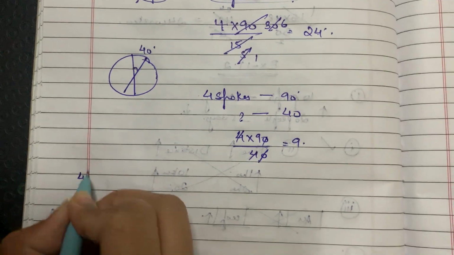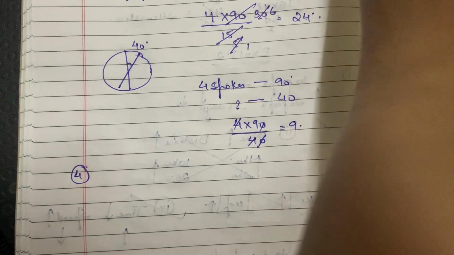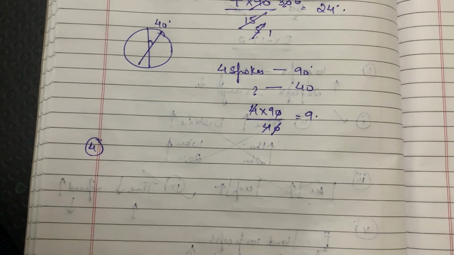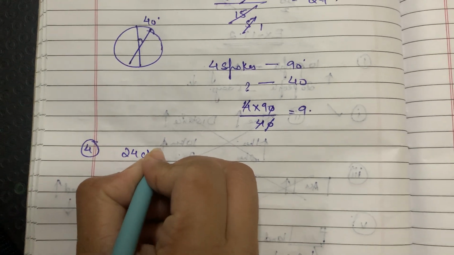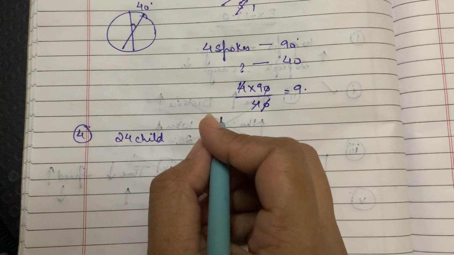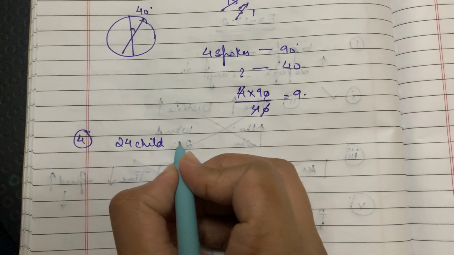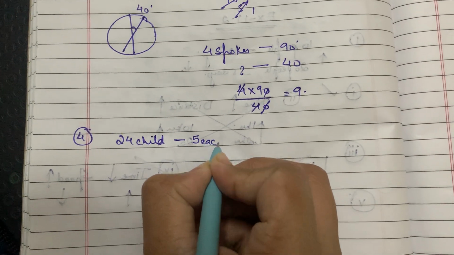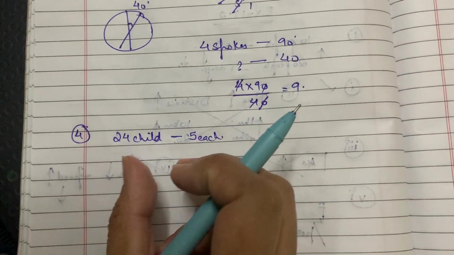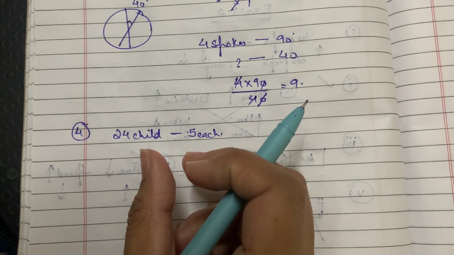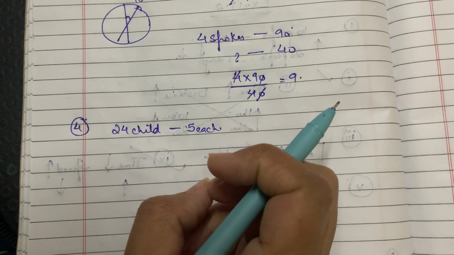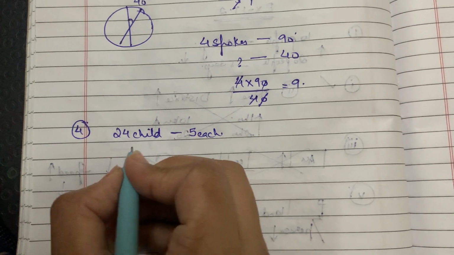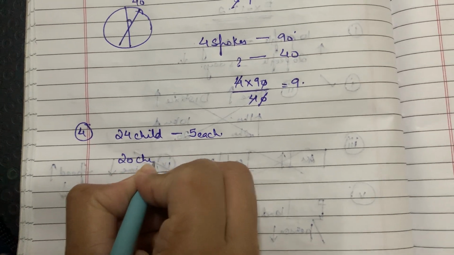Going to the fourth question. It says, if a box of sweet is divided among 24 children, 24 children are there. They get 5 sweets each. 5 is going to come to each. How many would each get if the number of children is reduced by 4? Number of children is reduced by 4 means 20 children are there now.